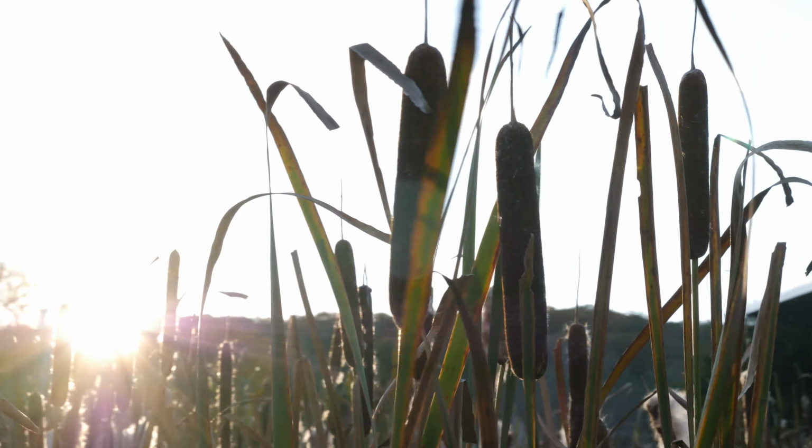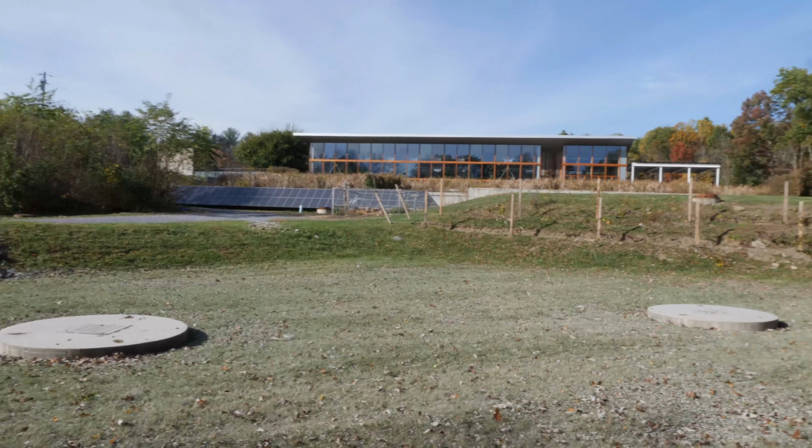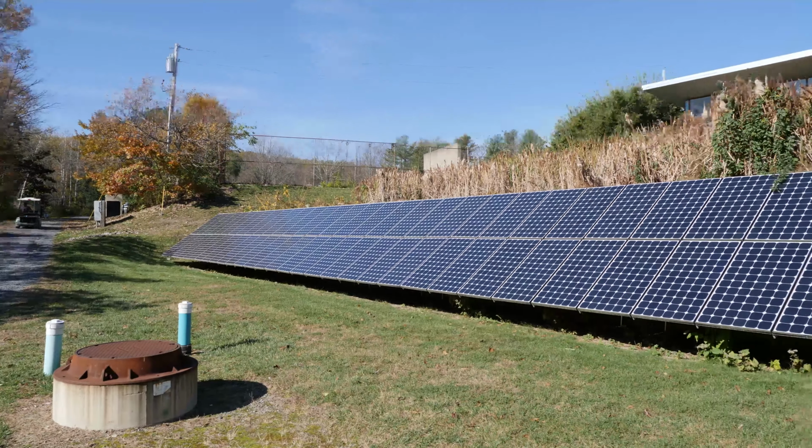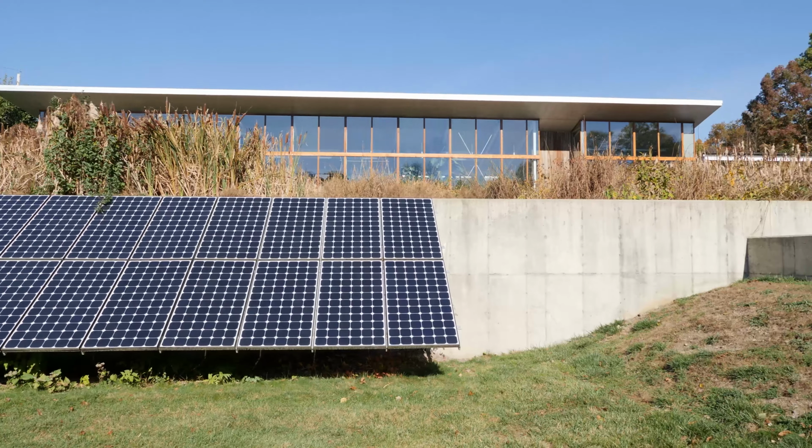That is gravity fed down into the second 2 cells. Once it reaches a certain level, it's been in here long enough, then it'll go down to the next 2 cells, and there's a collection at the bottom that's all solar powered, and that is then pumped up into the lagoon. So when we go inside, you'll see the middle of the process.